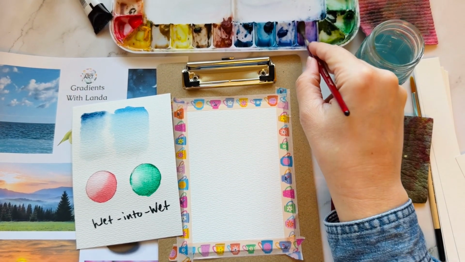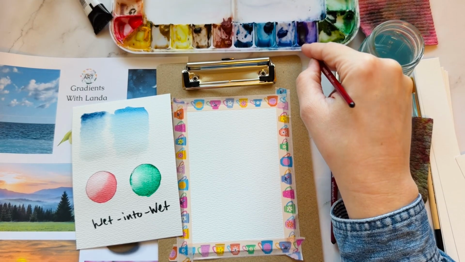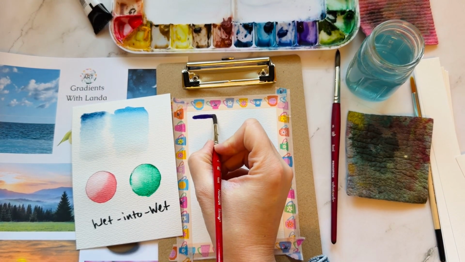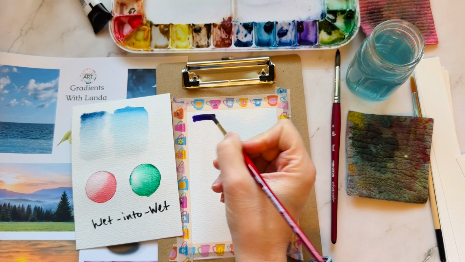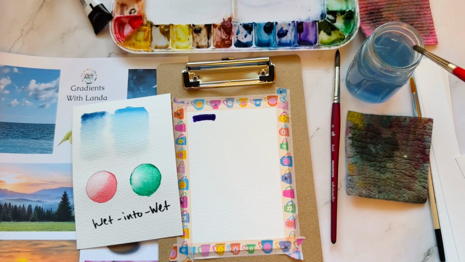First thing I'm going to do is prep my paint. I'm going to use purple this time. And I'm just going to make a little stripe. So the paper is dry. This is a direct painting. This is pretty drippy. I'd actually make it a little less wet if I'm working in a small space.